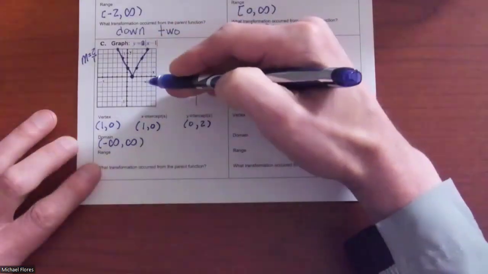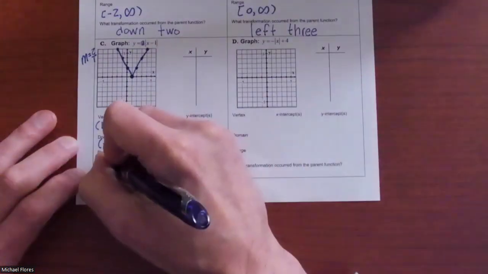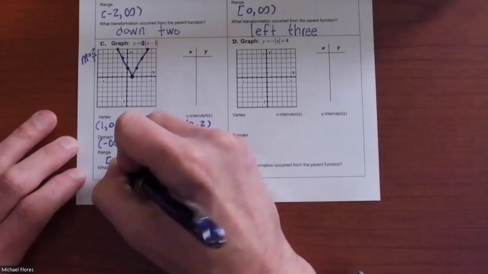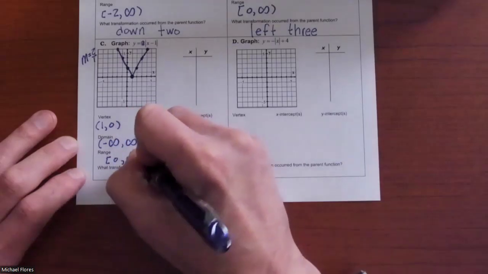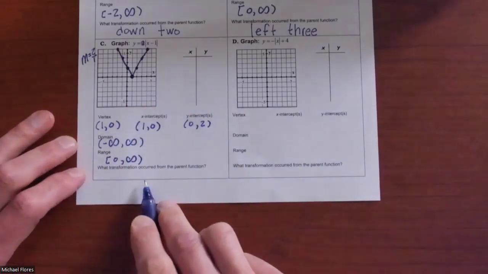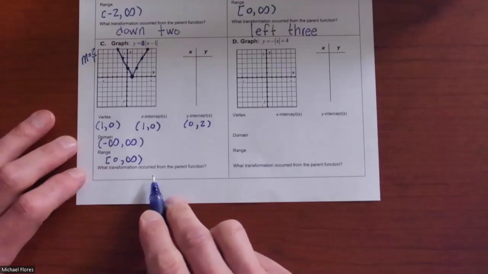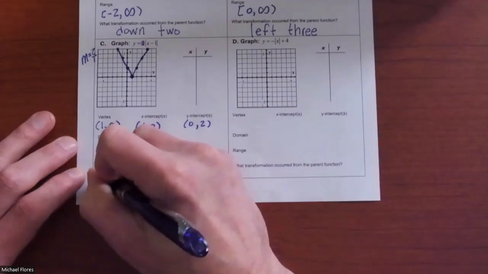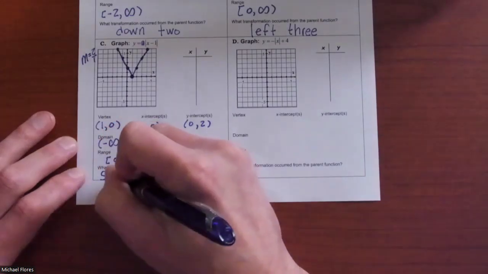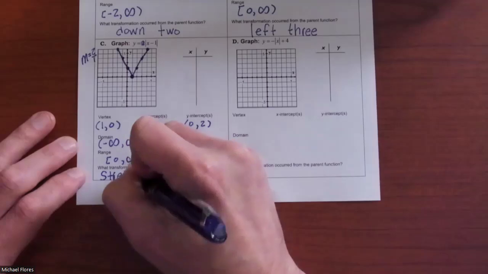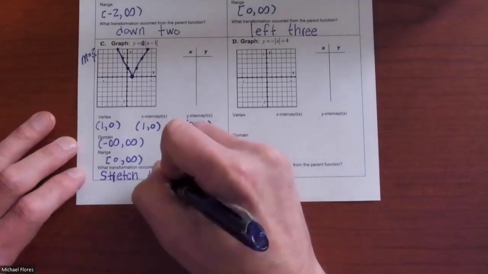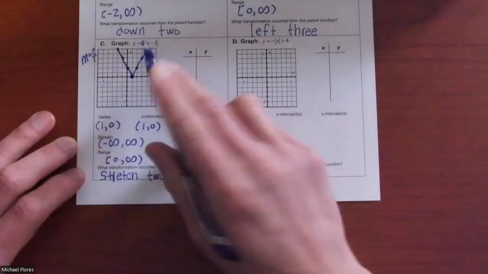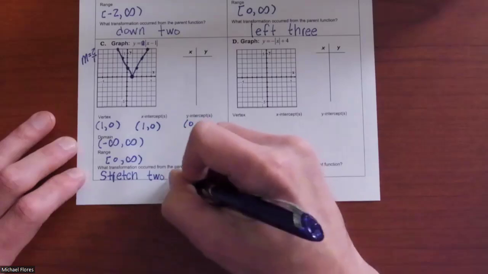Range from bottom to top. 0 to infinity. All right, now what transformations occurred from the parent function? You remember that 2 that was in front of our x? That is a stretch of 2. And from the origin, we went right 1.